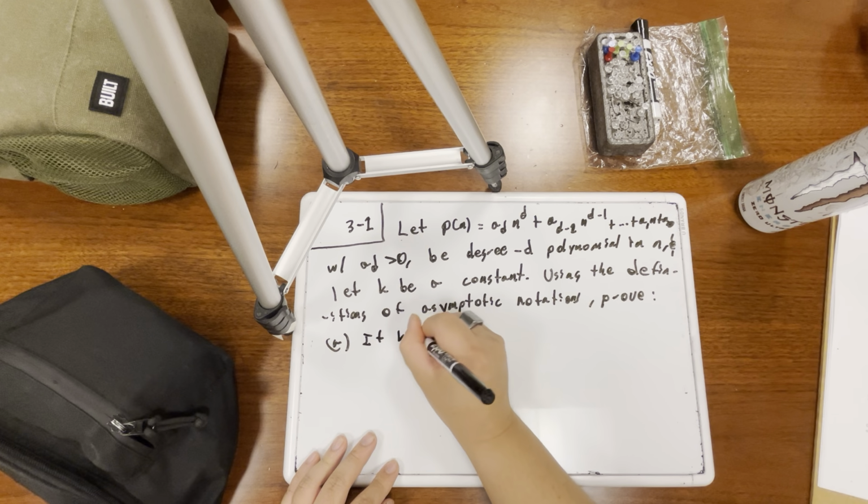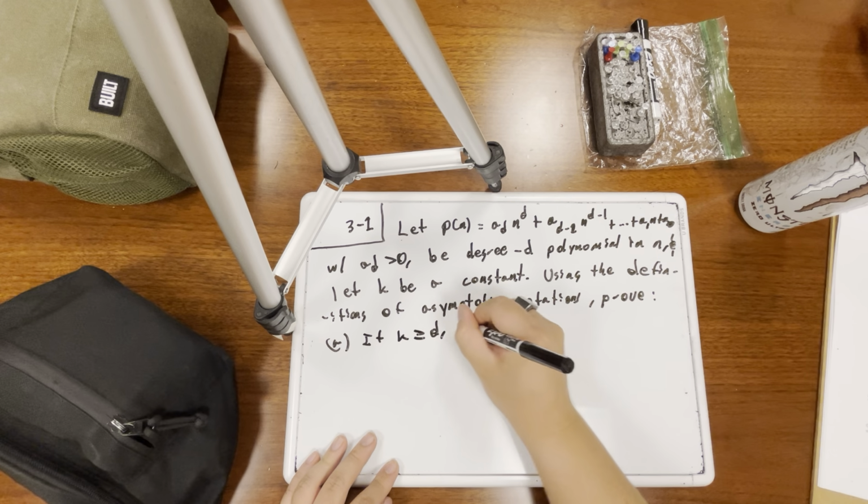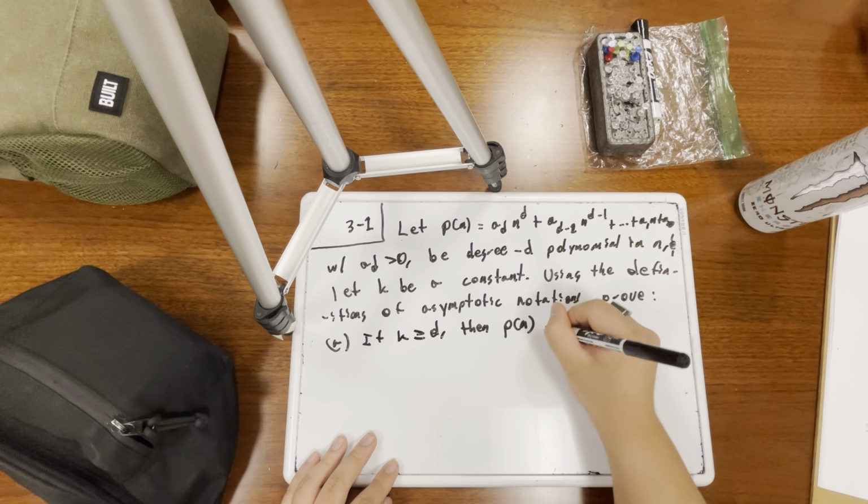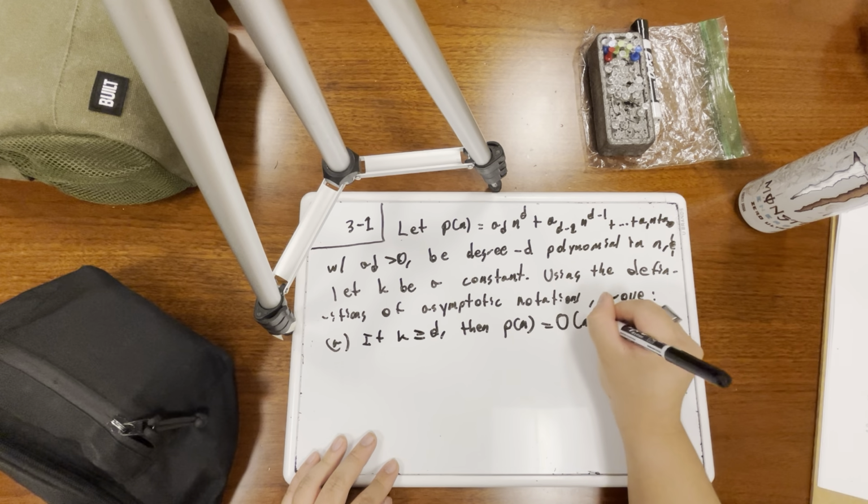A, if k is greater than or equal to d, then P of n is equal to big O of n to the k.